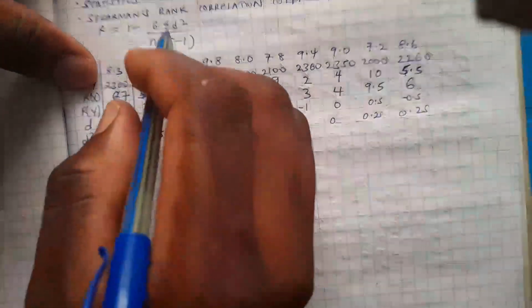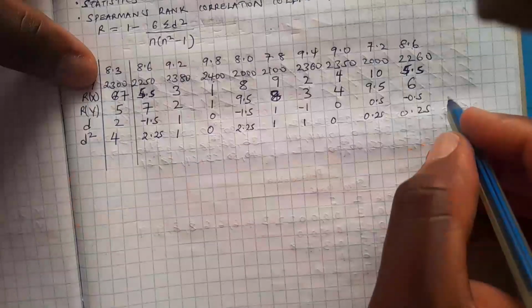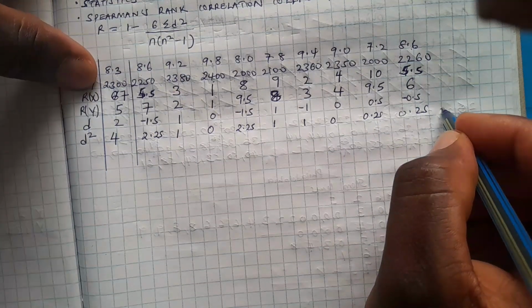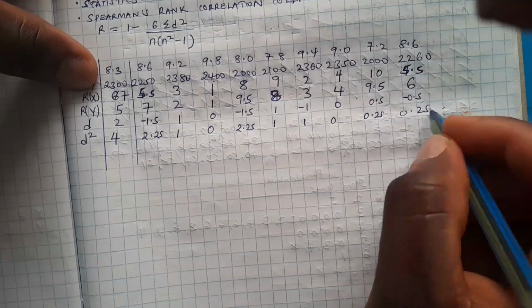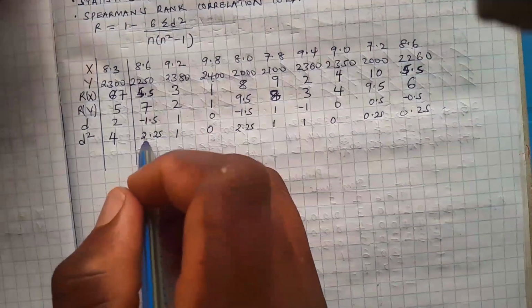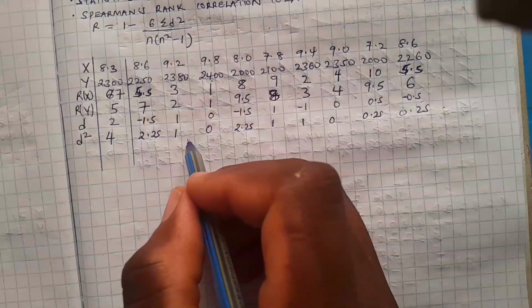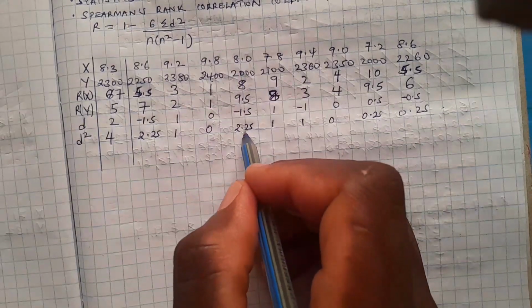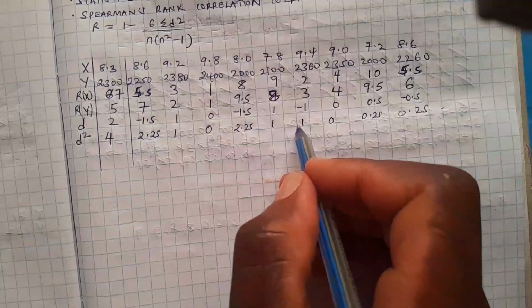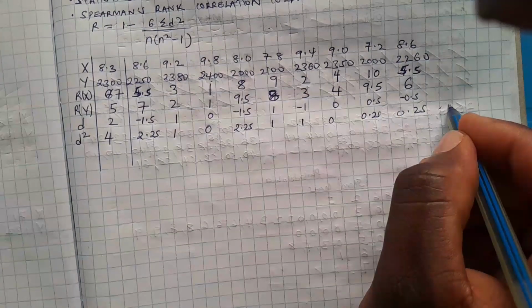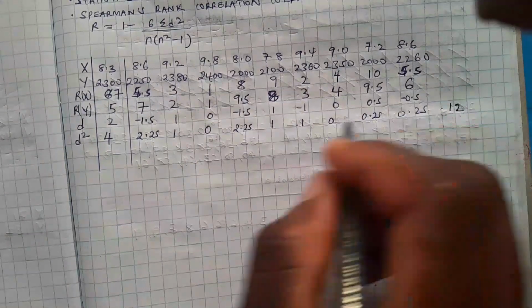We now find the sum of the D squared. The sum of the D squared will be 12 if we add 2.25 plus 1 plus 0 plus 2.25 plus 1 plus 1 plus 0 plus 0.25, 0.25. We found out that we have 12.